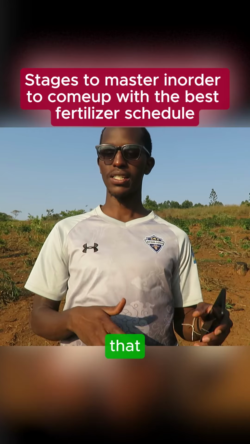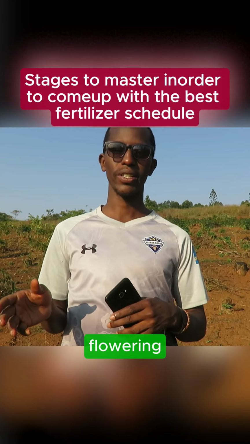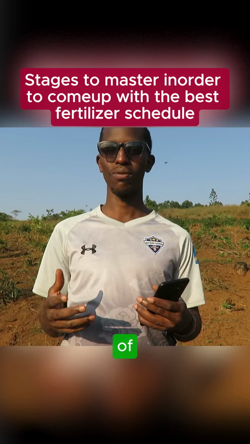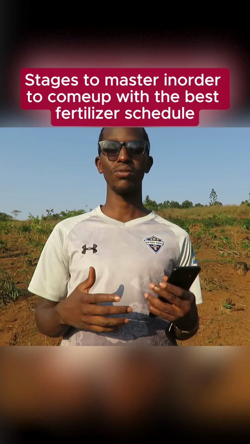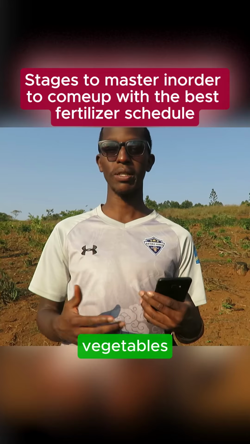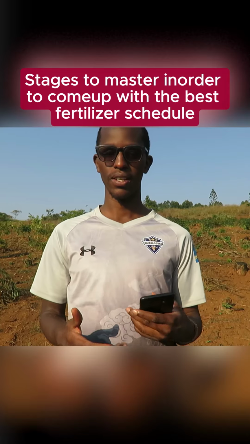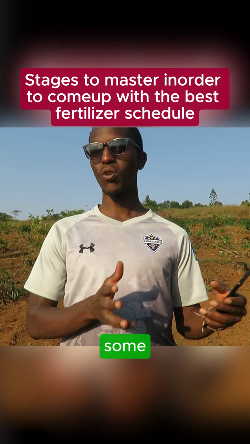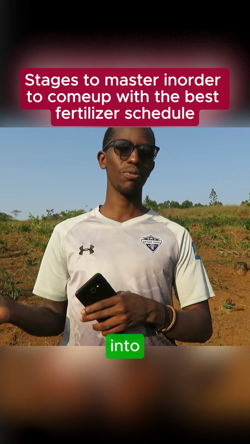So when you're done with that, you go to the flowering stage. You should be vigilant to know. Of course, some crop guides let you know that by around the 4th week for vegetables you'll be able to see flowers. Some crops, by the way, don't need to go into flowering.